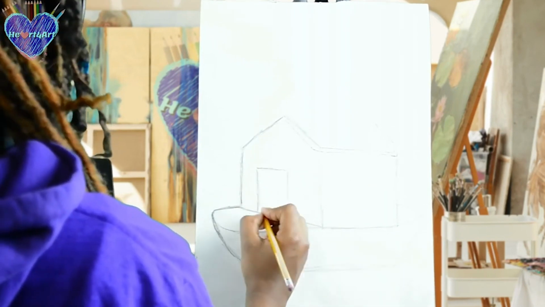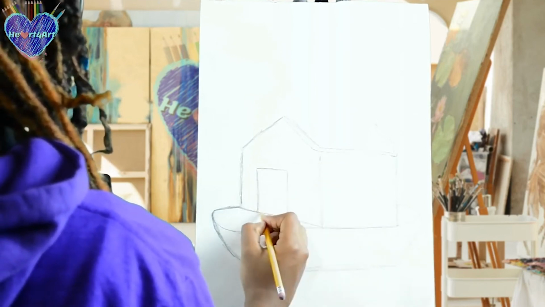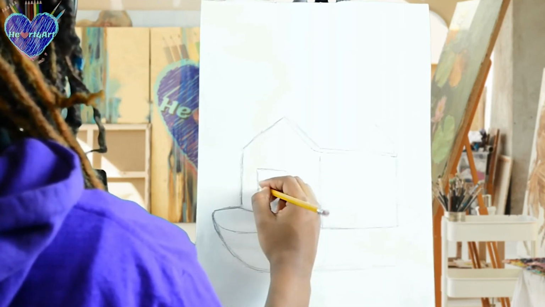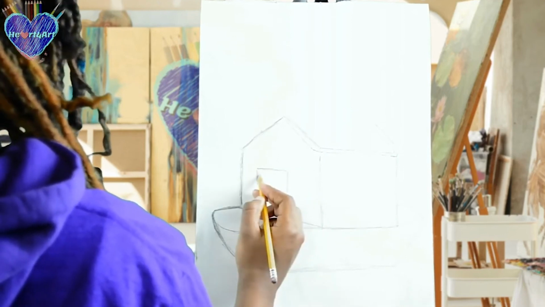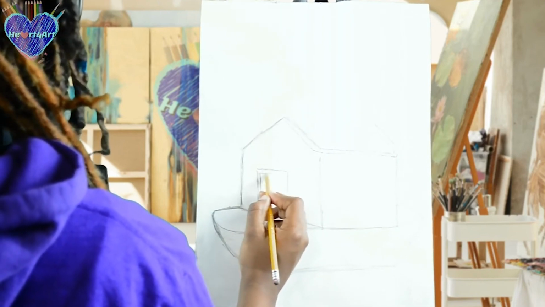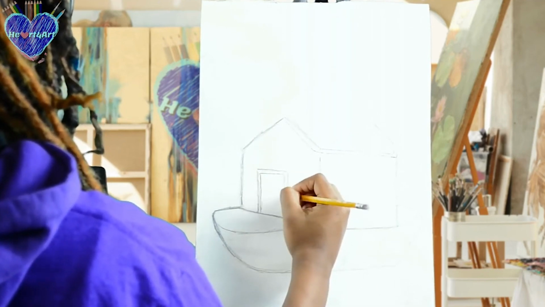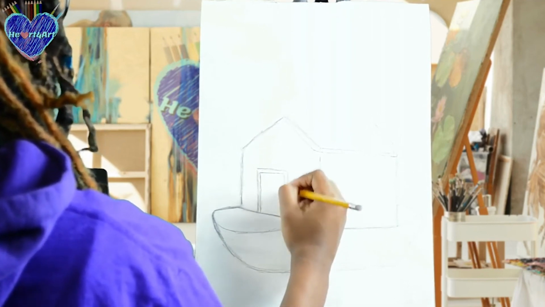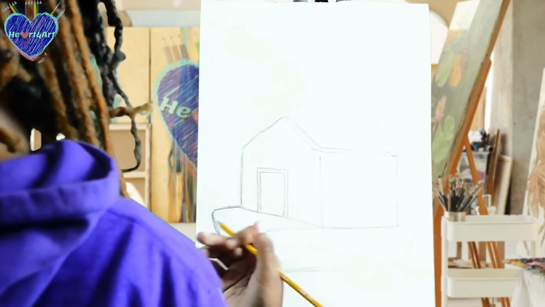Just to get your frame, and then you're going to outline it how we did the roof. This is primarily for the door frame. Okay? We can always go back in and erase any rough lines as well too.